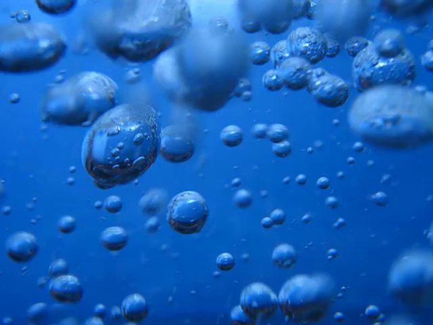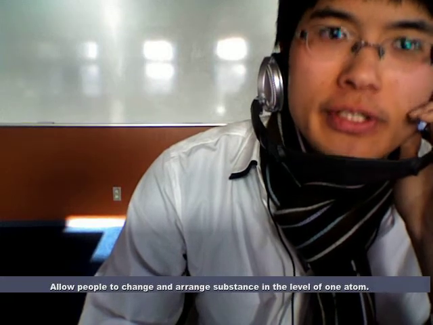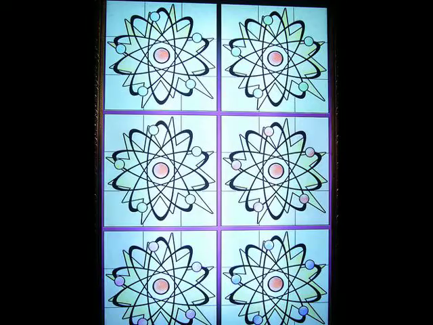Water is made of molecules of H2O. Similar to water and diamond, everything is formed by small atoms and molecules. And what nanotechnology does is allow people to change and arrange substances at the level of one atom. It is expected to be a brand new technology since people could not control substances at such a small level. Computer technology is reducing its size in order to be more and more efficient and convenient.